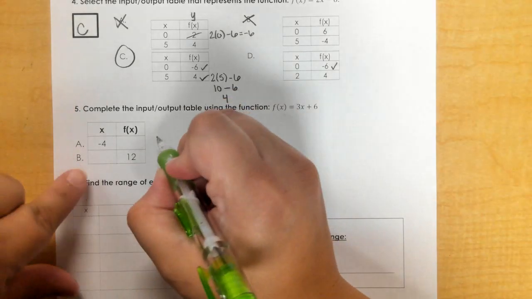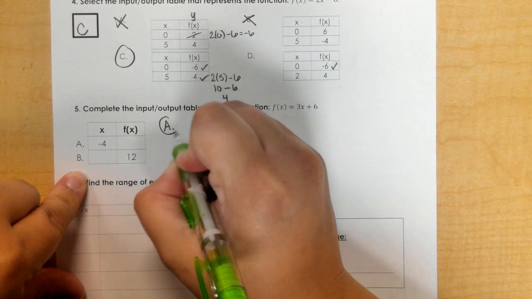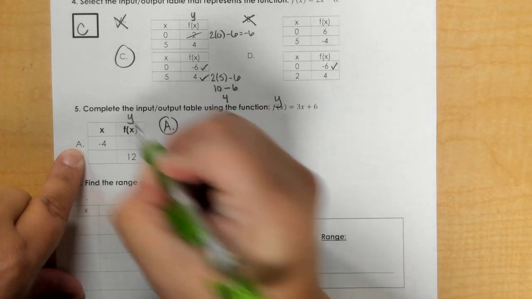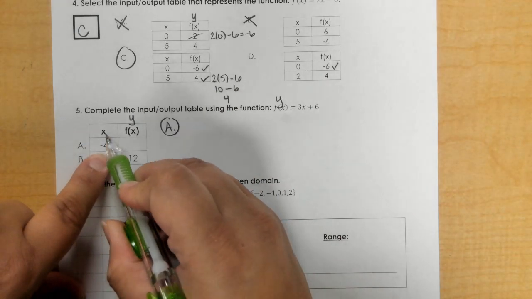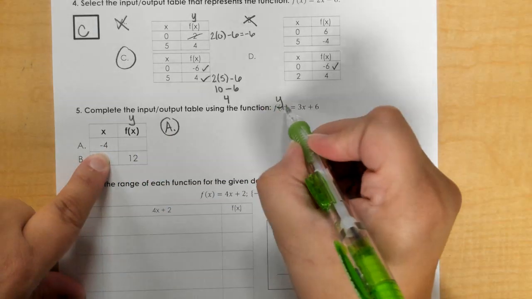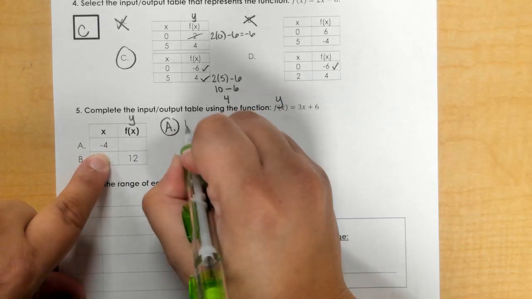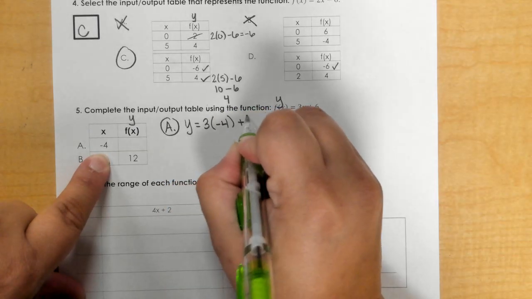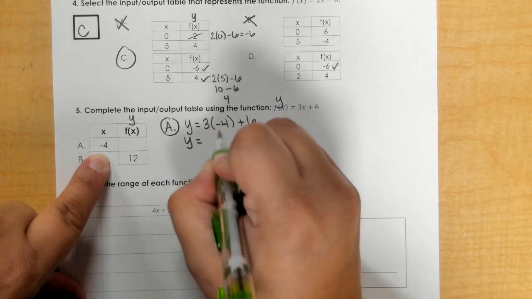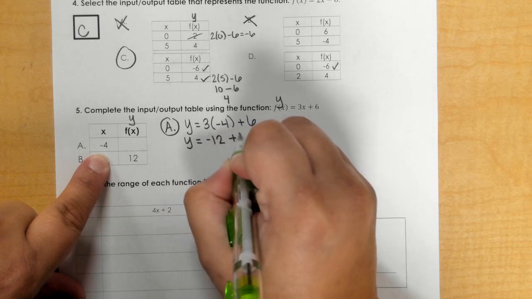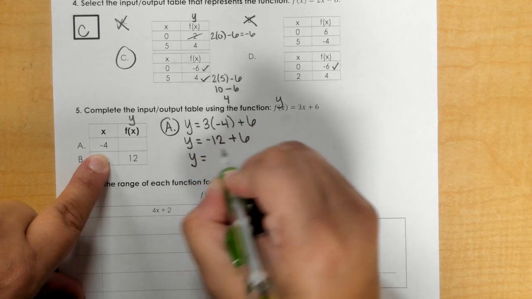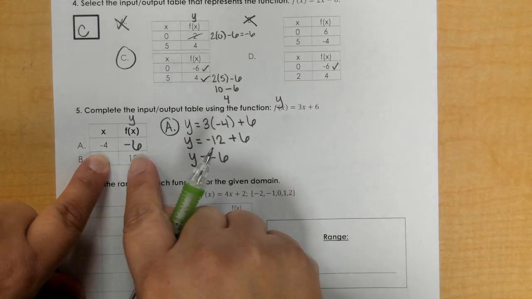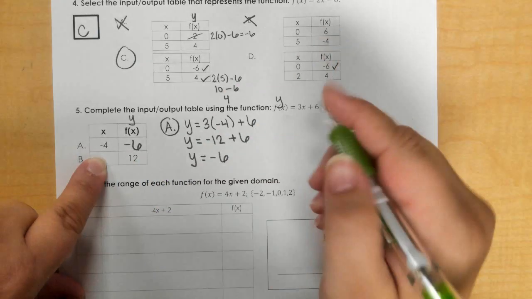In number 5, I would set up 2 problems here. So part A, remember f of x is y. So if I have -4 as x, I have to find the y. So I would say y equals 3 times -4 plus 6. So that gives me -12 plus 6, and that gives me -6. So I fill in the table with -6 when x is -4.